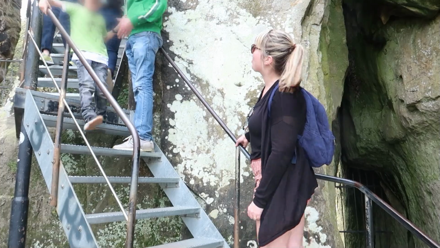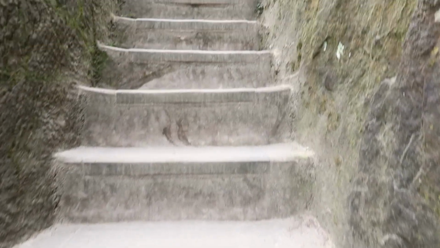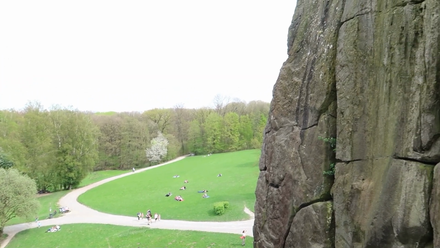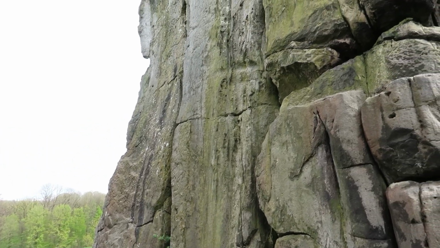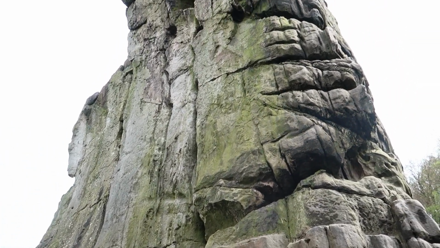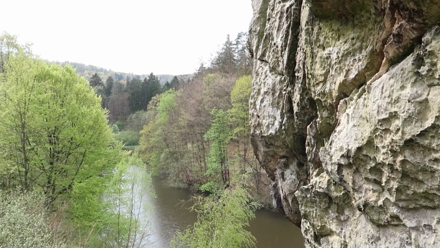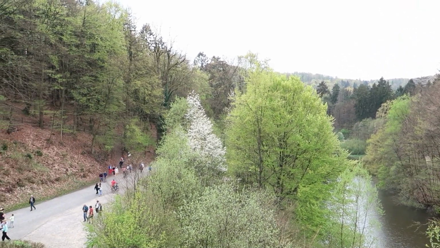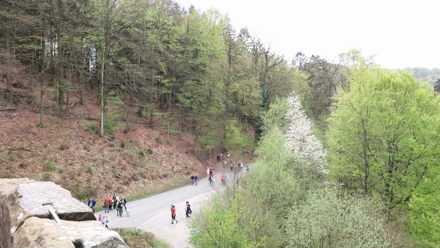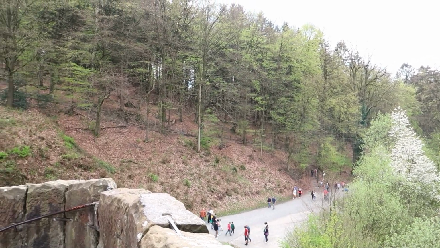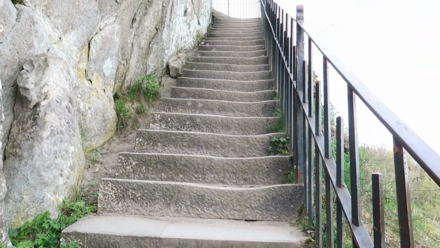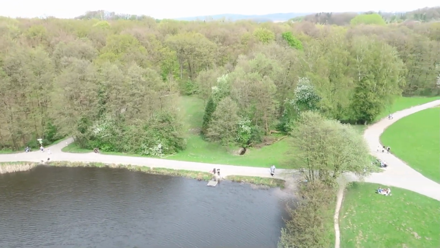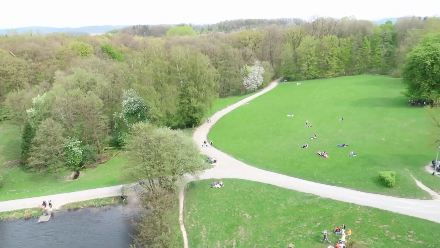A lot of steps again. All right, you have to be very careful when you're coming up these steps. Sorry guys, it's super windy today, but look at this view. This is awesome. It's all kinds of trails through the forest as well, which is really cool. Y'all, I'm always saying how I need exercise.